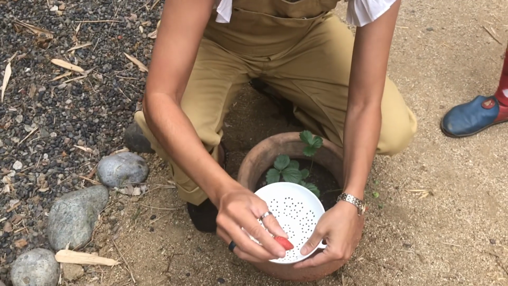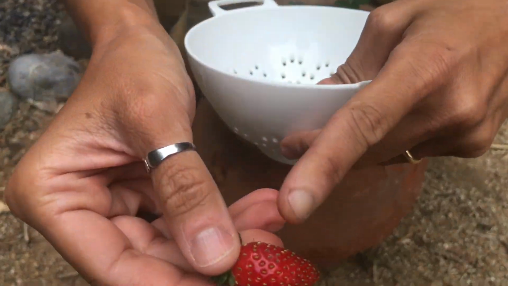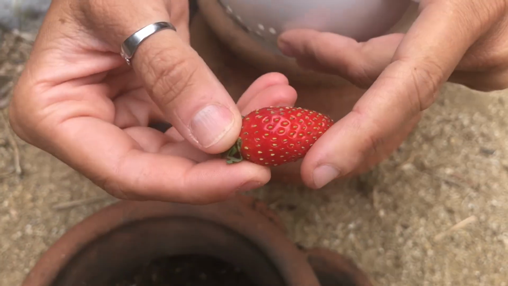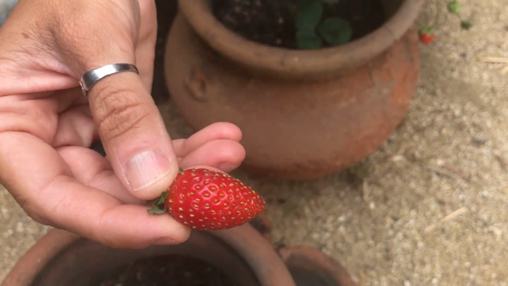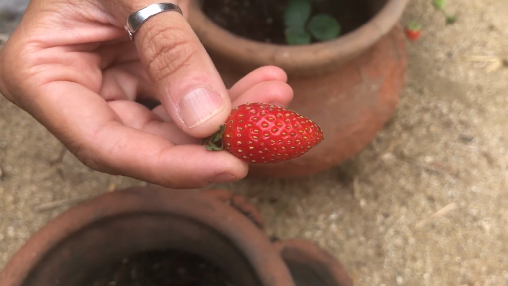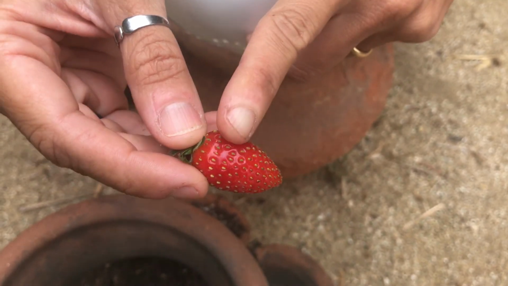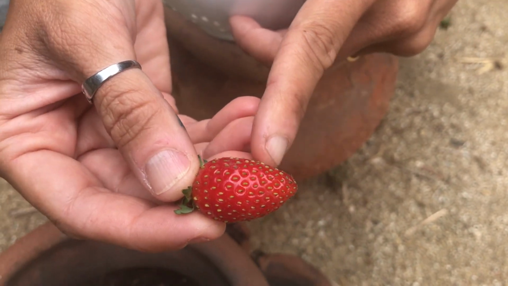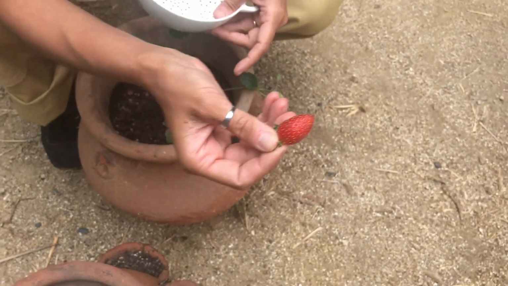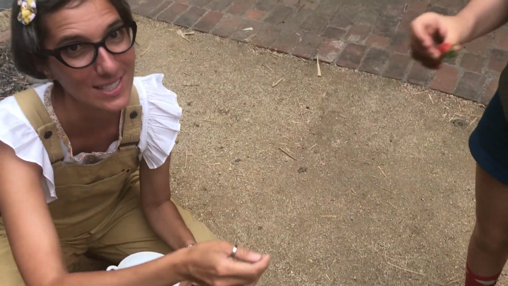Do you notice that strawberries have their seeds on the outside of the fruit? Some fruits have seeds on the inside, like tomatoes, but this strawberry has them on the outside. Adele, would you like to taste the first strawberry from the plant? Yes.